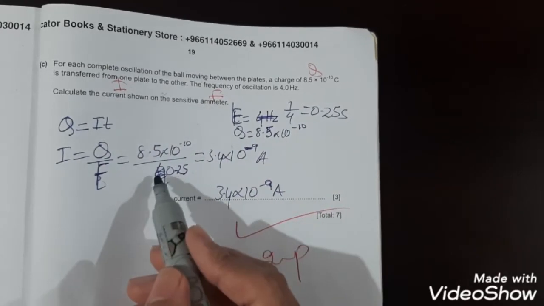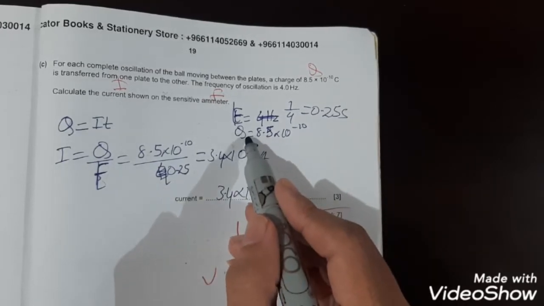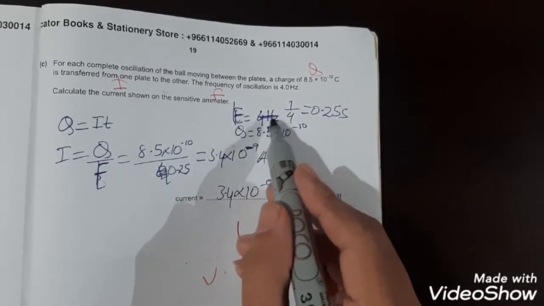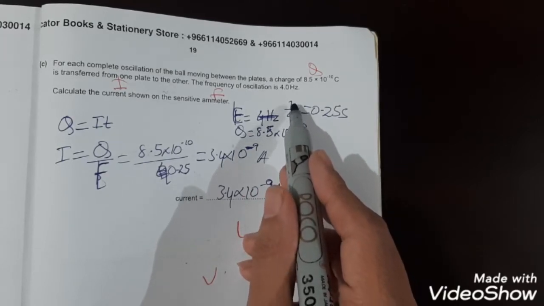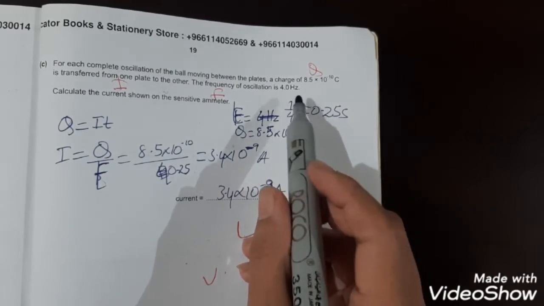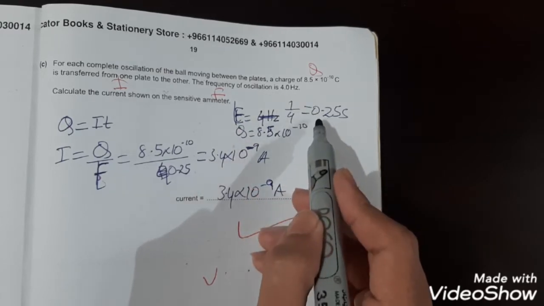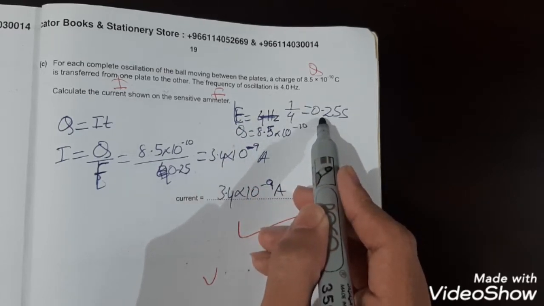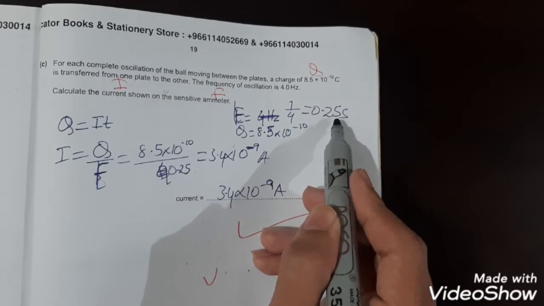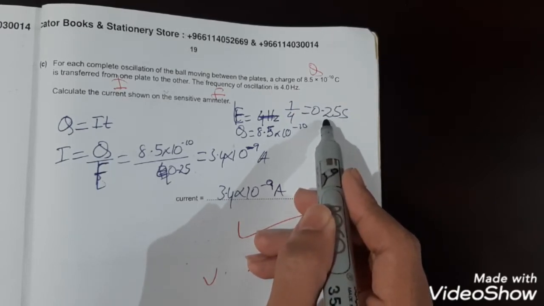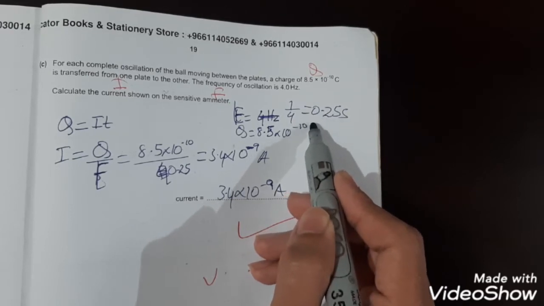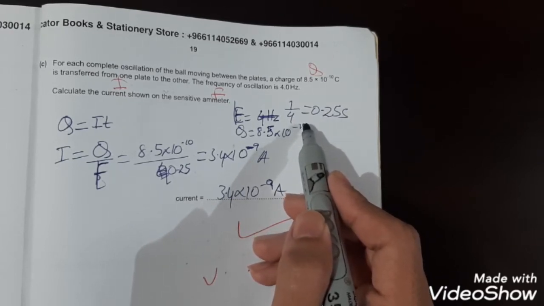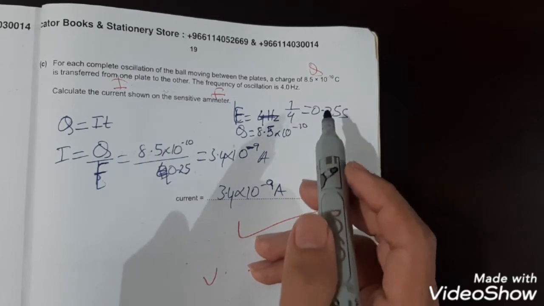So to calculate time, we will use T is equal to 1 divided by 4, which is 0.25 seconds, the time it takes for one oscillation.